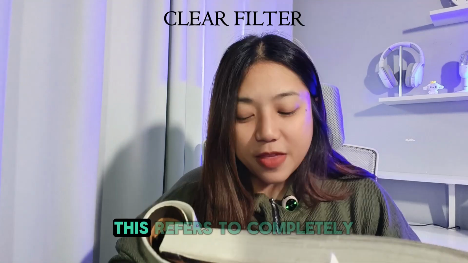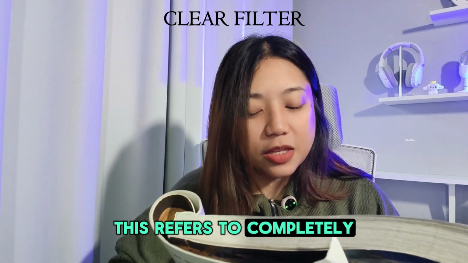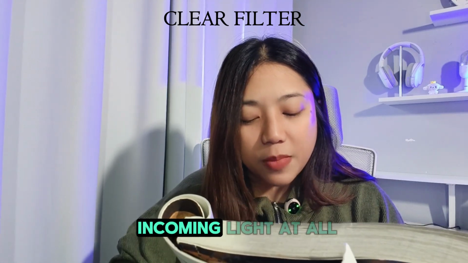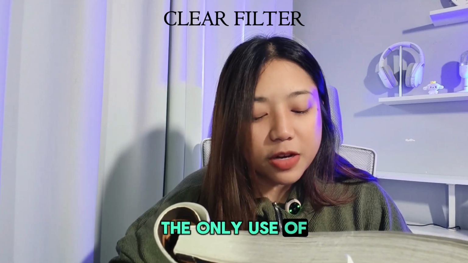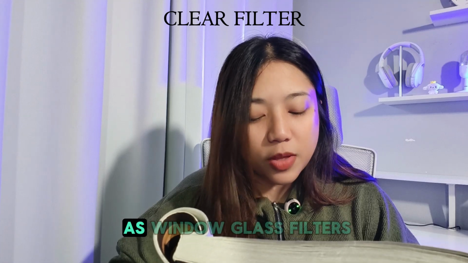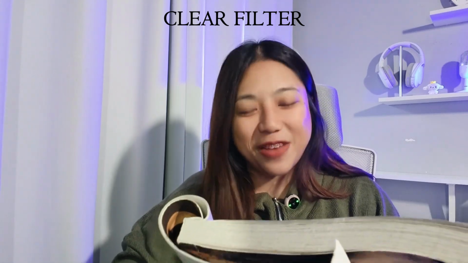Clear filter. This refers to a filter that is completely transparent and ideally performs no filtering of incoming light at all. The only use of clear filter is to protect the front of the lens. This is also known as window glass filters or optical flat.